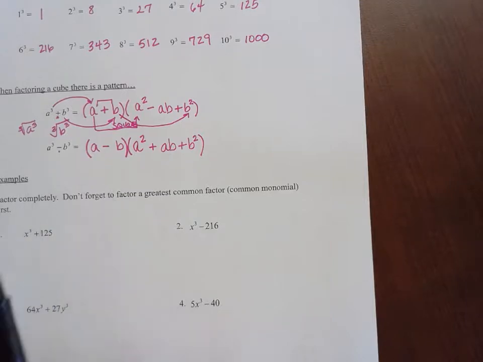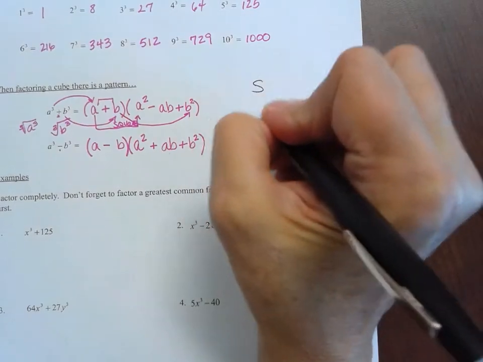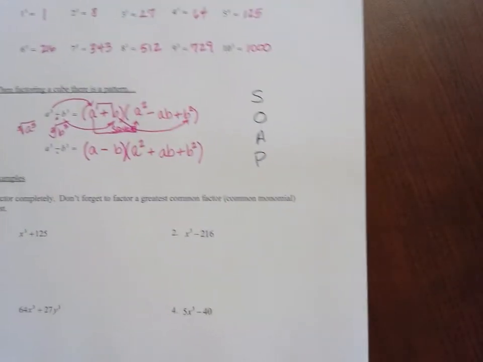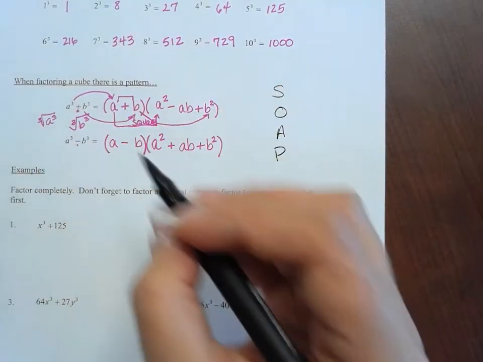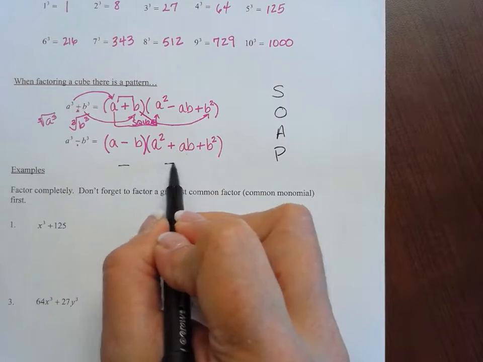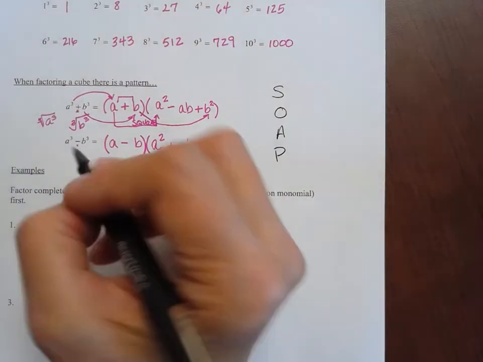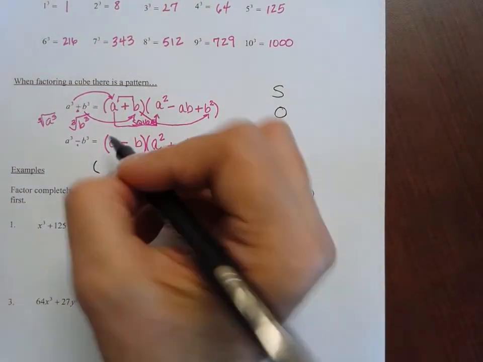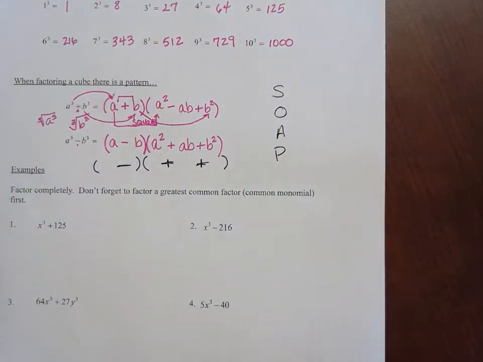But we have the word SOAP. That's going to help us remember. Okay? Notice how we have 1, 2, 3 spots in our thing. This one's a negative, this one's a positive, this one's a positive, right?